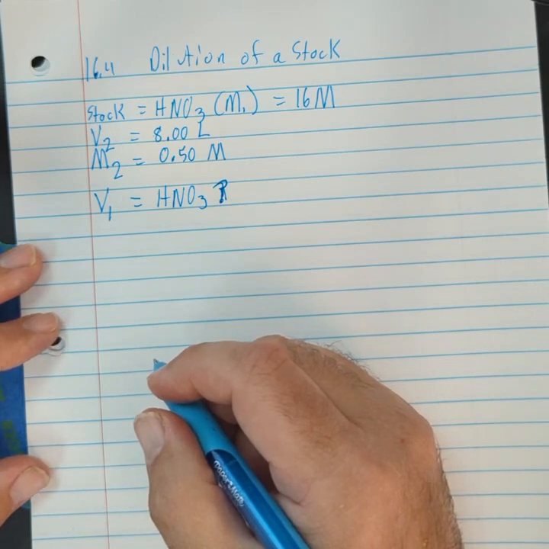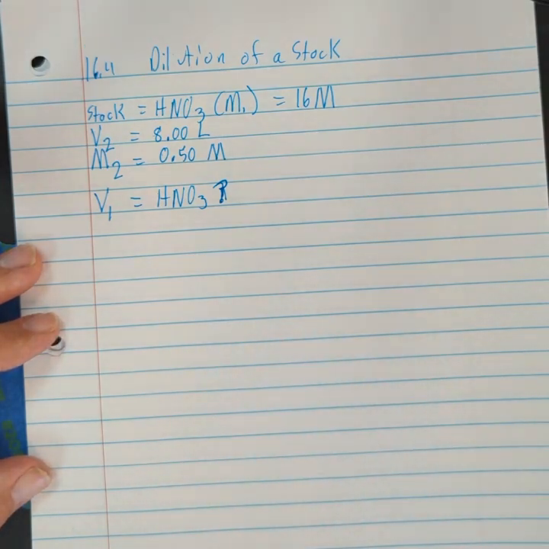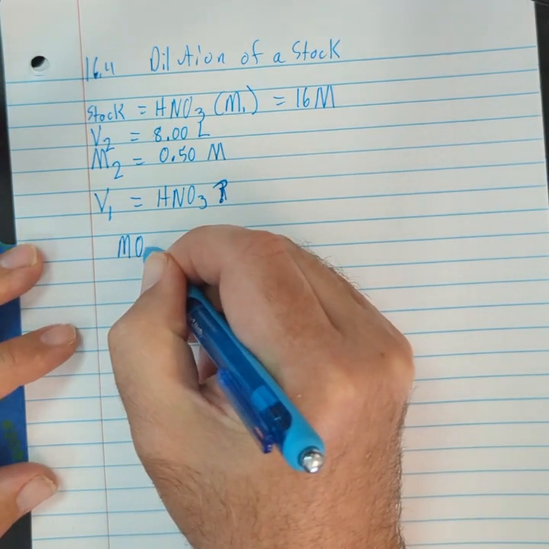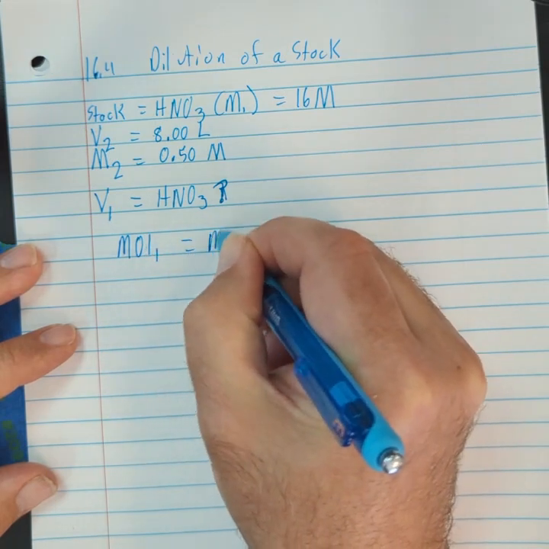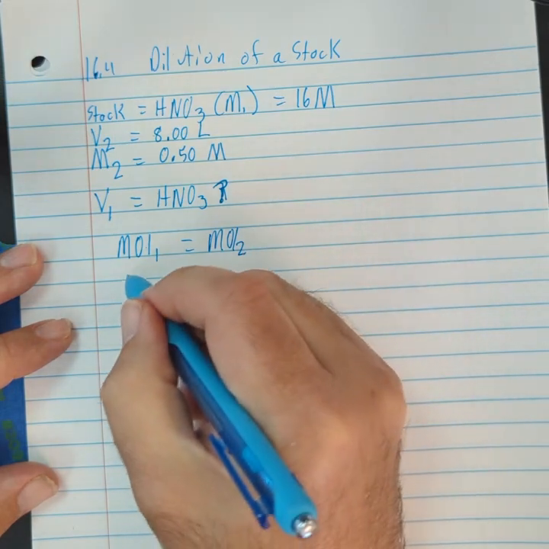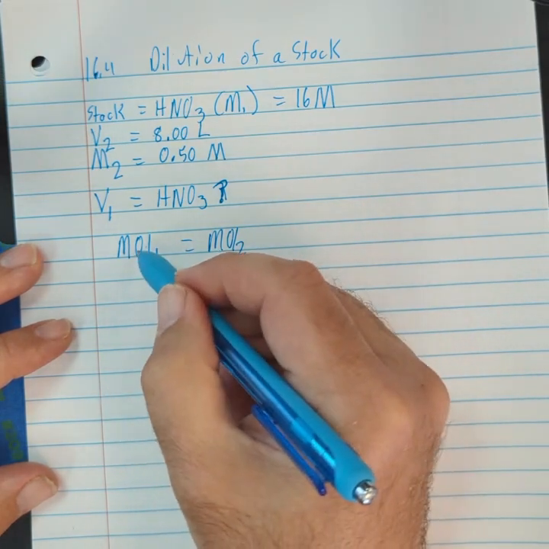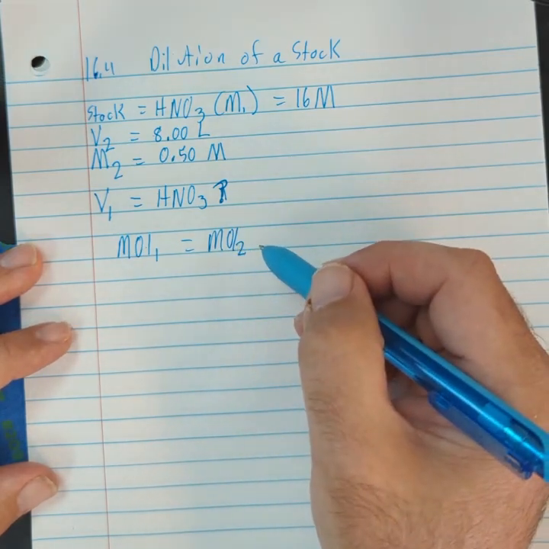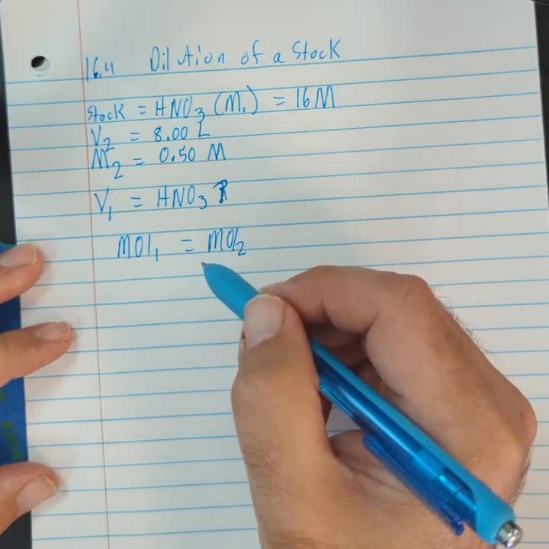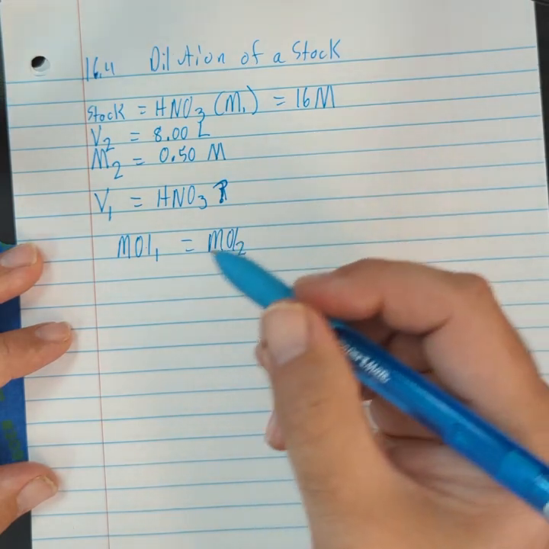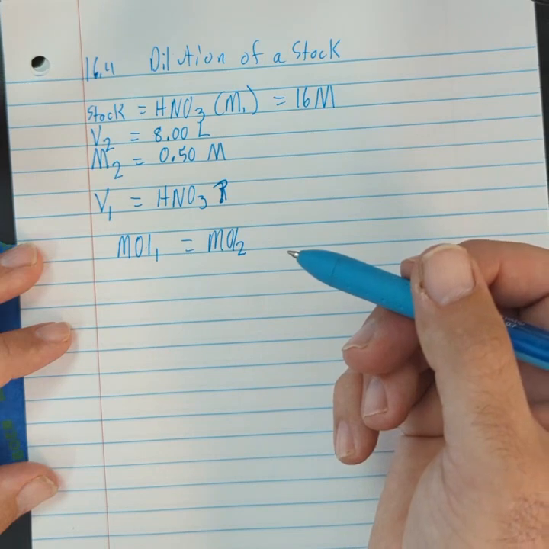So to solve, we know from reading that the moles of one solution are equal to the moles of the other. Okay, so that means the number of moles is the same, right? And we can set up equality between the moles of the solute before the dilution and the moles of the solute after the dilution.